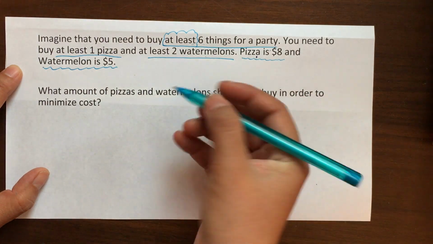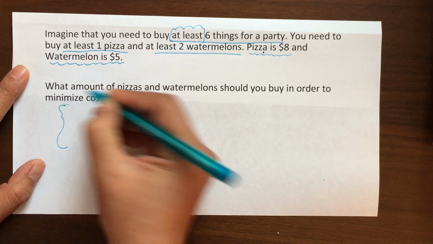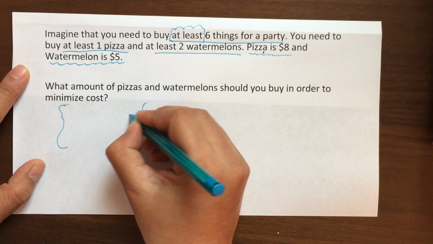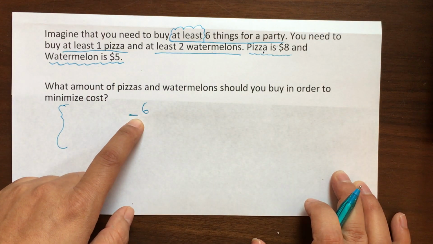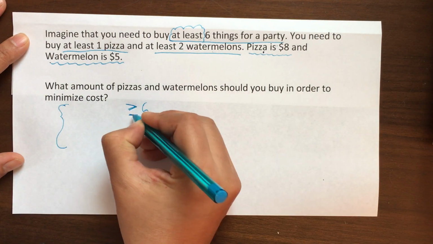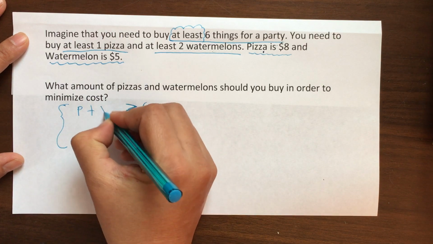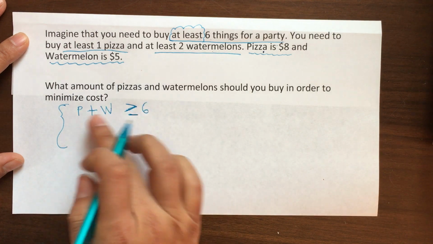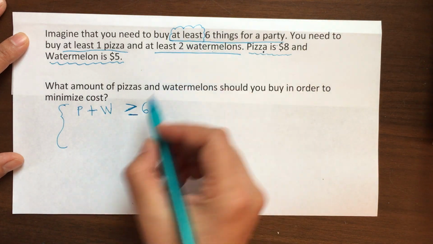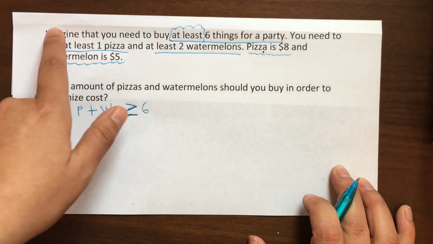Okay? So let me write here the inequalities, and then we'll go with the cost. So I know that it has to be with an equal symbol because it can be that much or more. Okay, so we're gonna put that the pizzas that we get plus the watermelons that we get are going to be more or equal than 6. That's what at least means. Okay, that's for my first inequality right here.